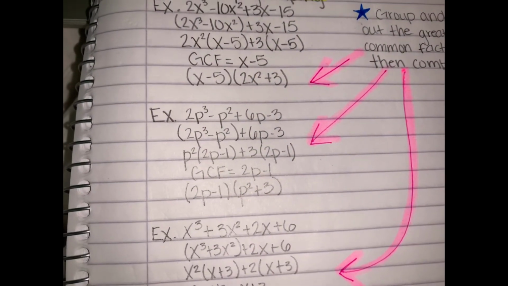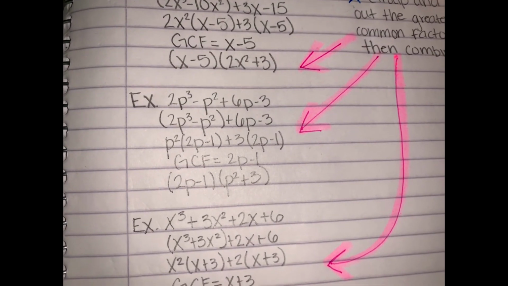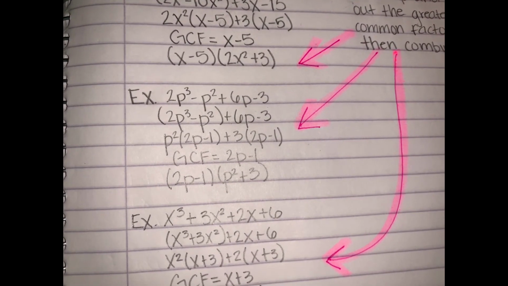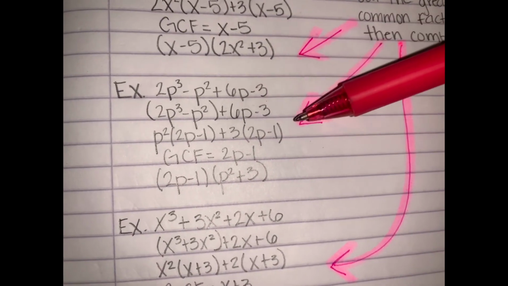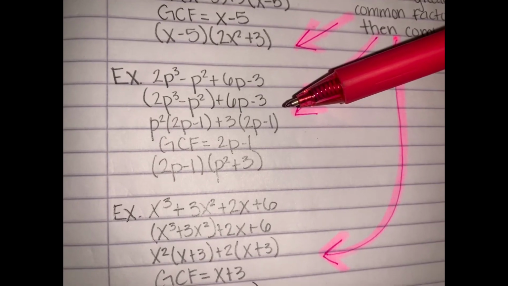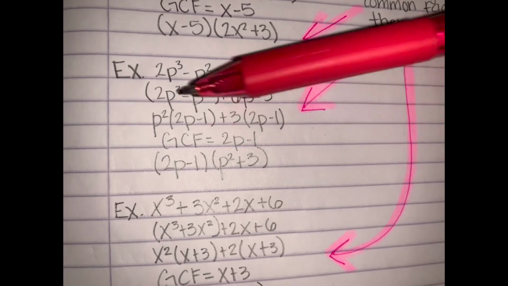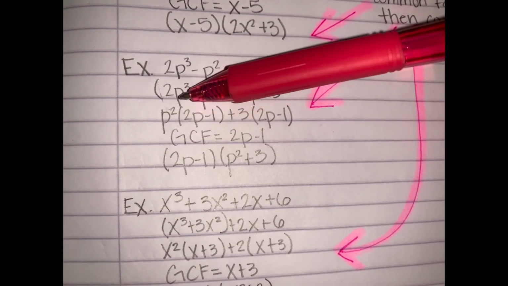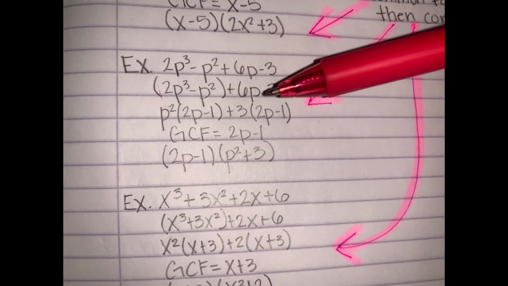So for my second example, I wrote 2p to the third power minus p squared plus 6p minus 3. So I factored out the greatest common factor from each group, and I grouped the first two terms and the last two terms, which got me parentheses 2p to the third power minus p squared parentheses plus 6p minus 3.